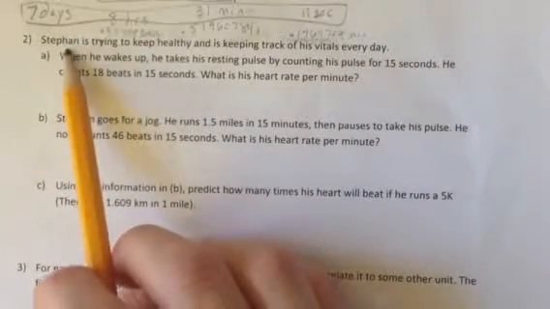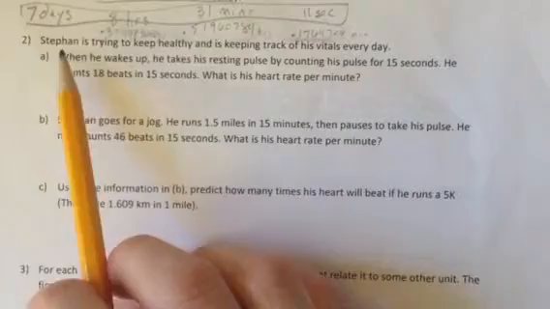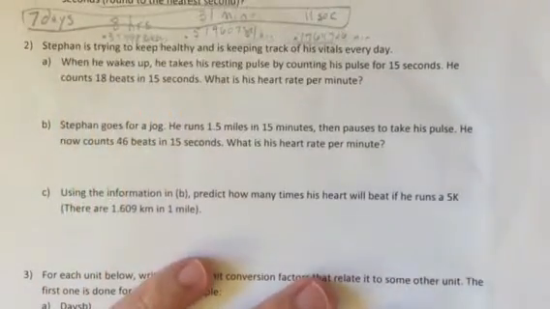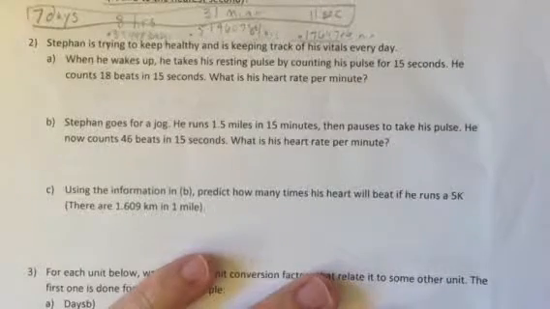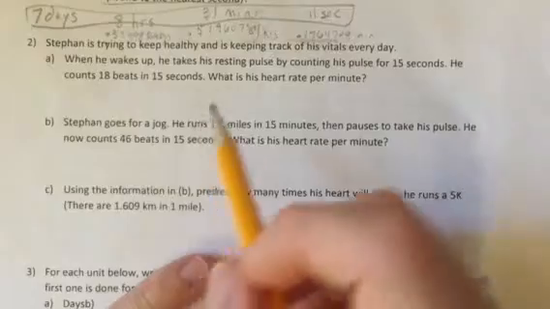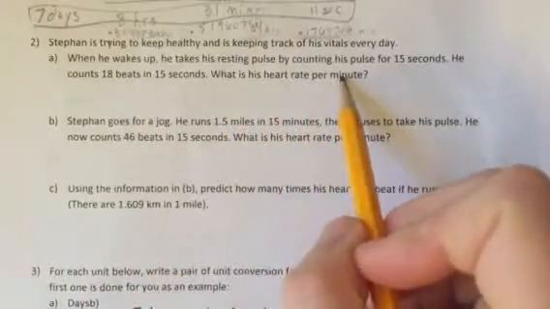Problem number 2 on ECM homework number 5. Stephen is trying to keep healthy and is keeping track of his vitals every day. So when he wakes up, he takes his resting pulse by counting his pulse for 15 seconds. He counts 18 beats in 15 seconds. What's his heart rate per minute?